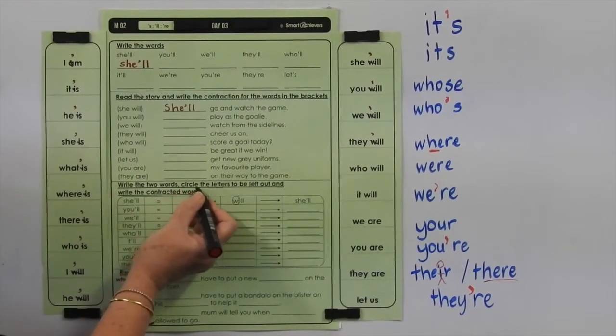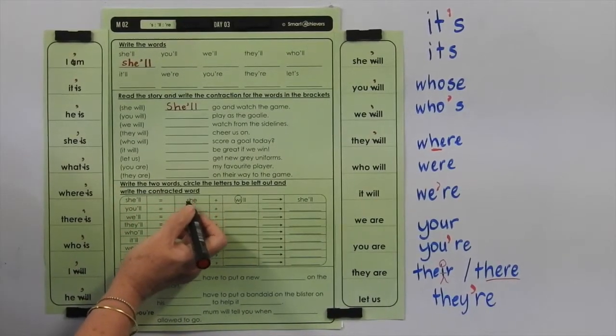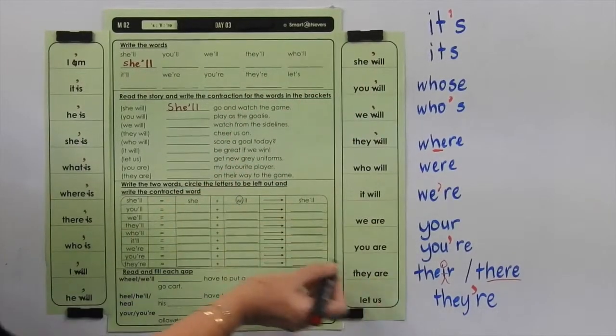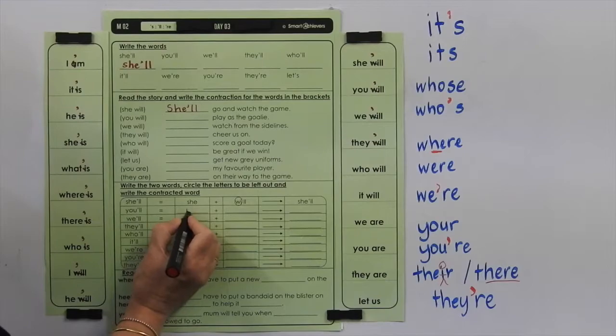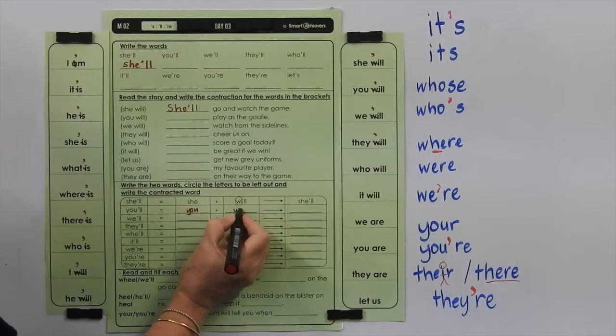Write the two words, circle the letters to be left out, and write the contracted word. Now we're doing exactly what we did yesterday, but we're using the other set of words. So you'll would be, if we write it out in its full form, we'd have you will.